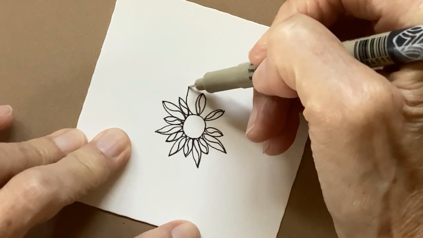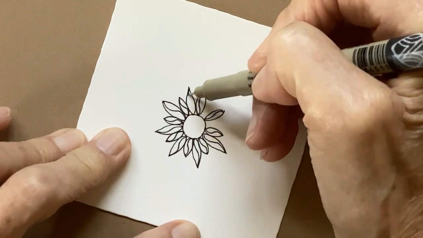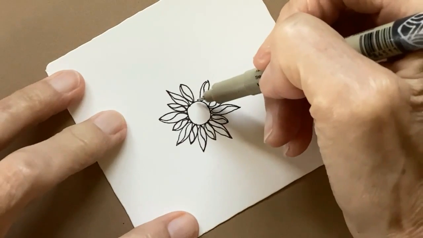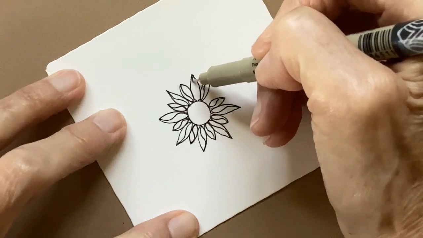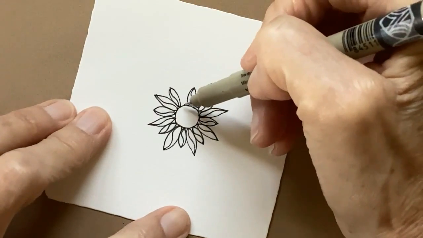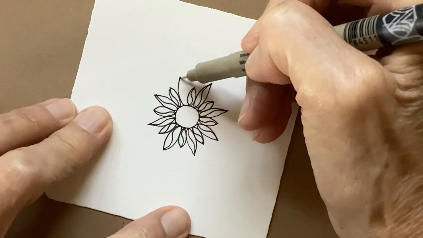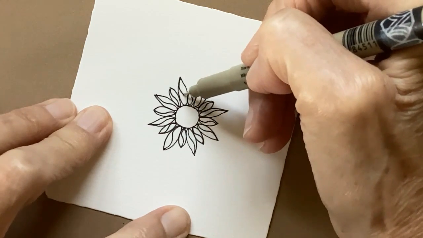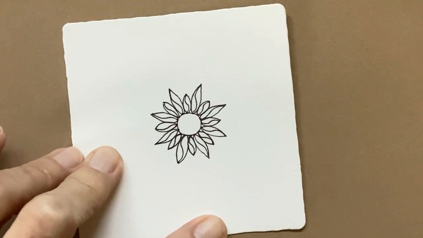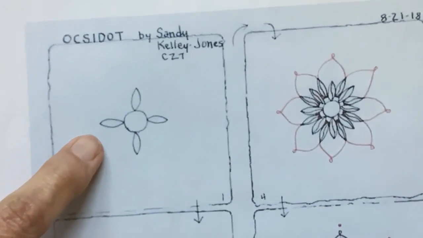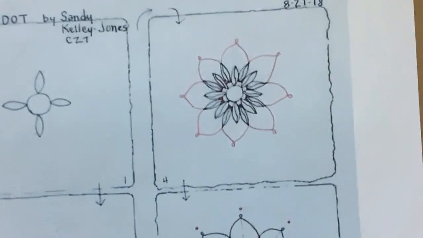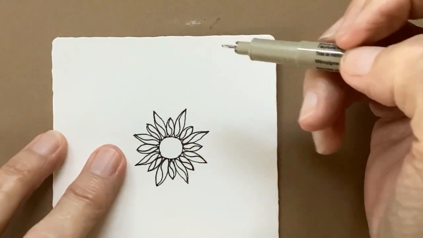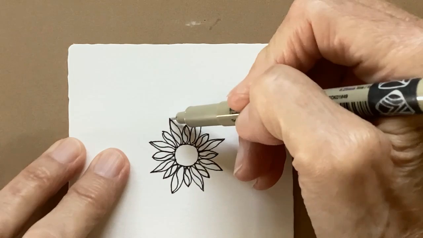So again, these next sets of these C curves are a little bit taller than the first ones. Okay, so we have done the first 3 steps. You can see that these are a little bit longer. And now we're going to put these little petals. And they come off of these taller shapes.